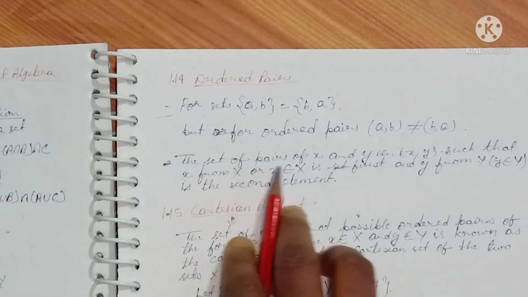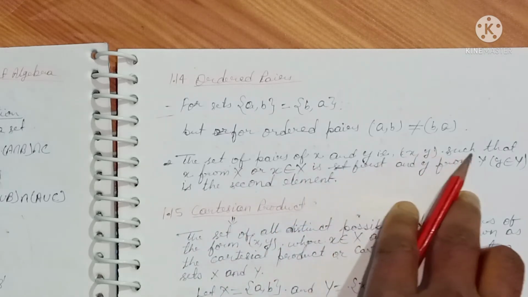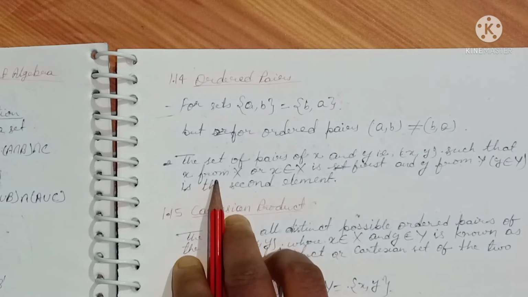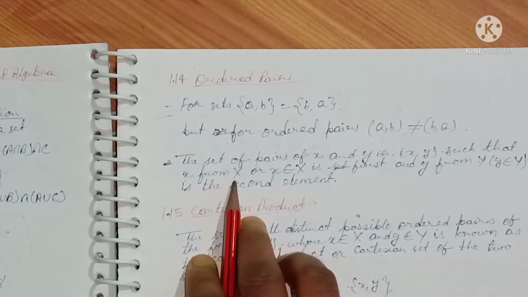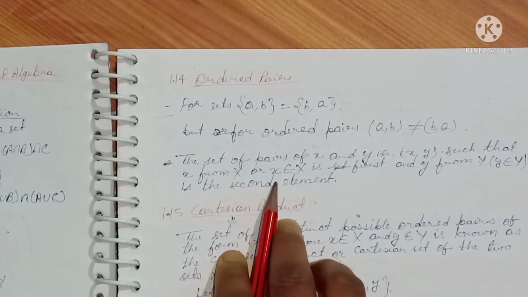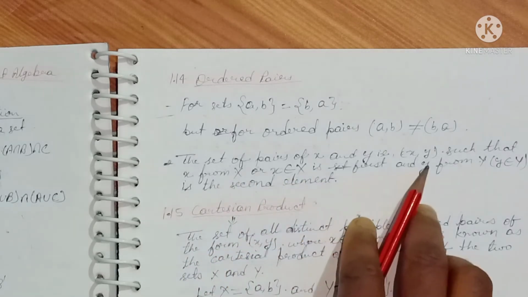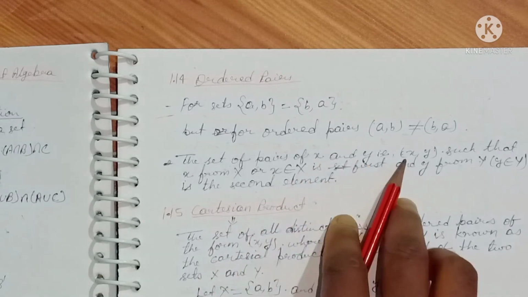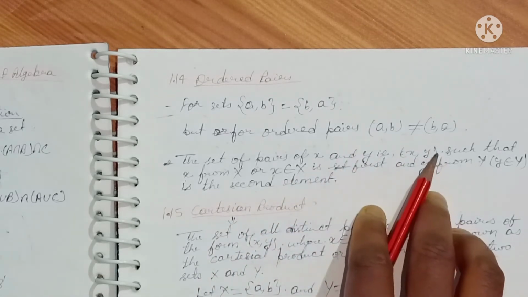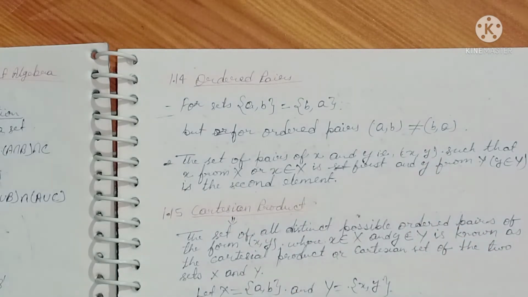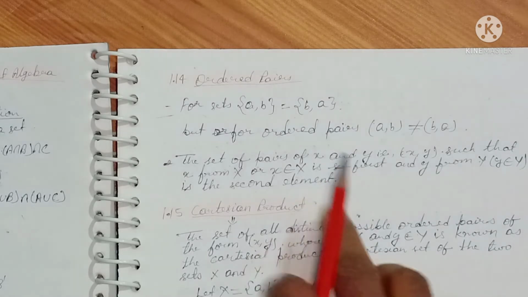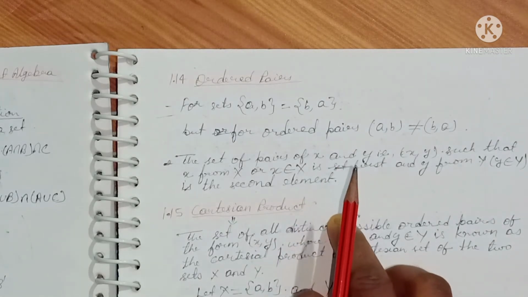So here, in technical terms, it is written: the set of pairs x and y, that is x comma y, such that x is from capital X. This capital X is the set, so x belongs to X and is the first element and y is the second element. Then if two sets are given, if X is the first set and Y is the second set, then the elements of X will be the first element of the pair, and the elements of Y will be the second element of the pair. Okay. Such type of pairs are known as ordered pairs.